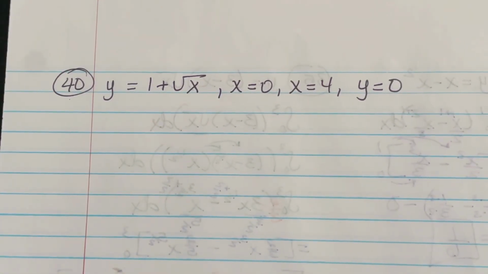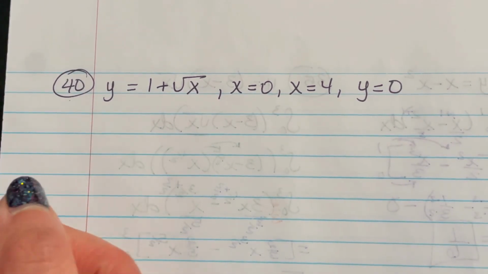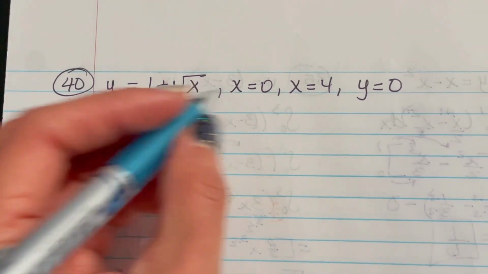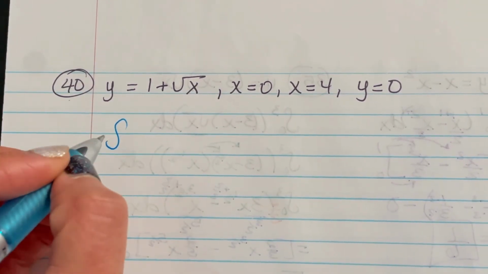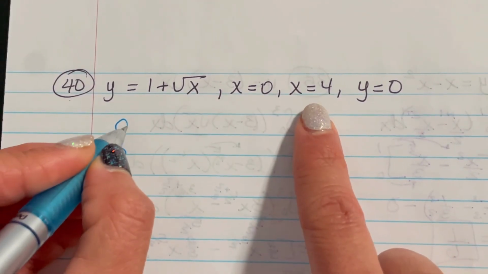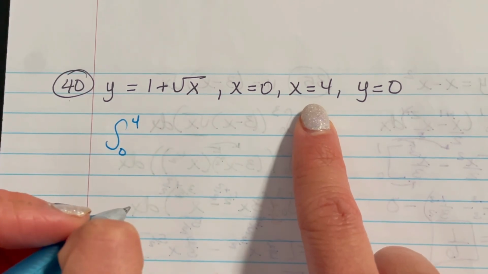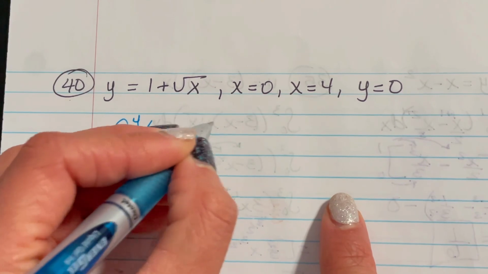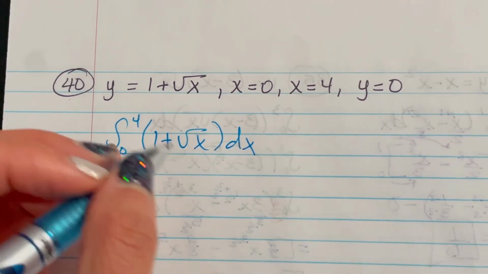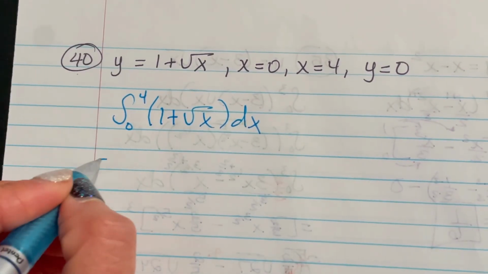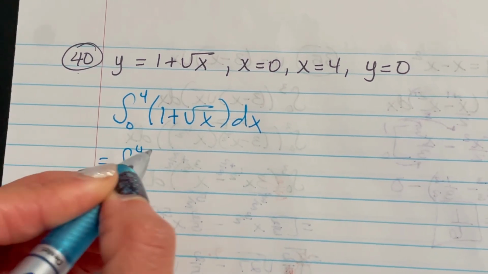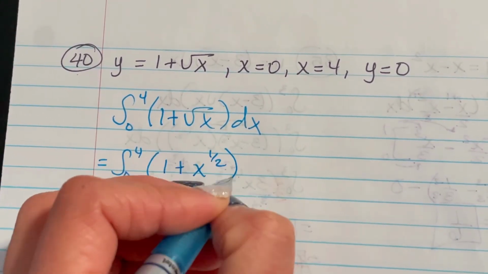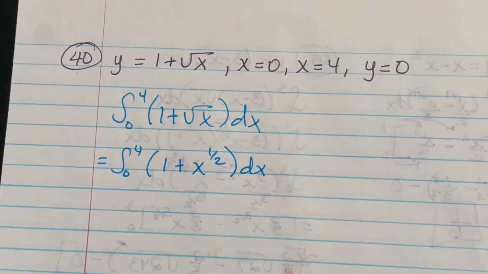All right, number 40. Same type of thing. I could draw a picture, but I don't really need it. So I know that this is the integral from 0 to 4 of 1 plus the square root of x dx. And we need to rewrite it. So integral from 0 to 4 of 1 plus x to the 1/2 dx, because now it'll be easier for us to raise the roof.